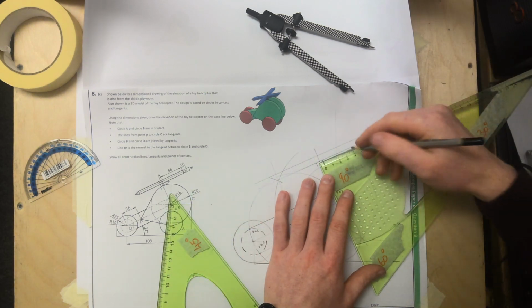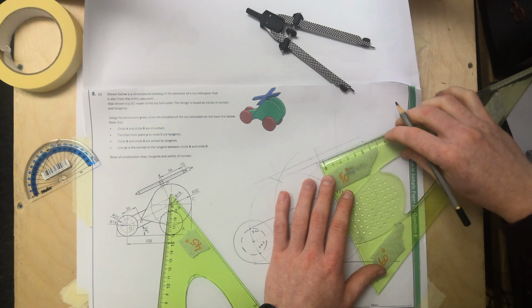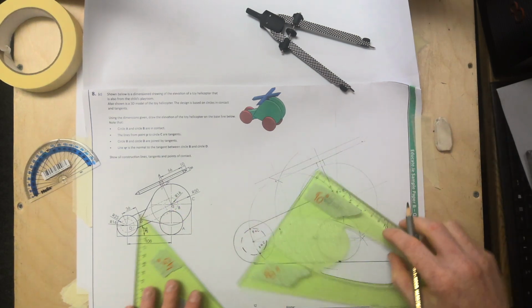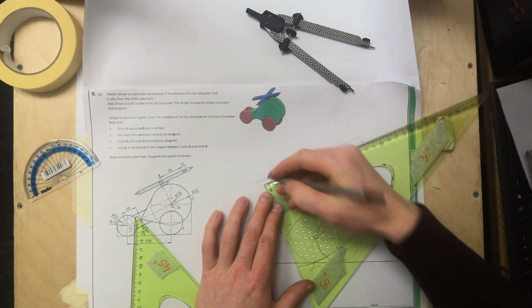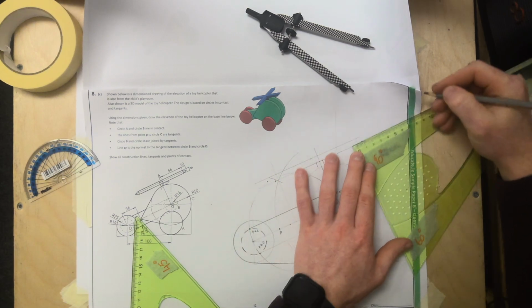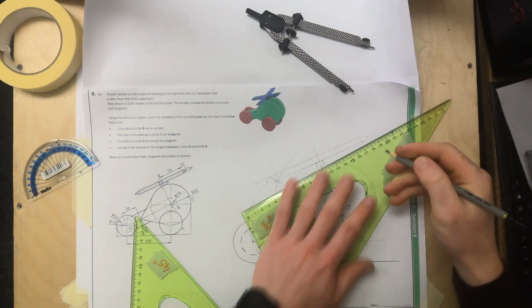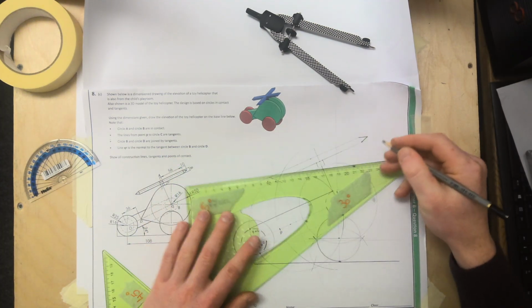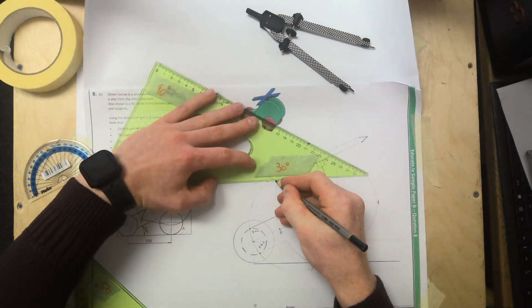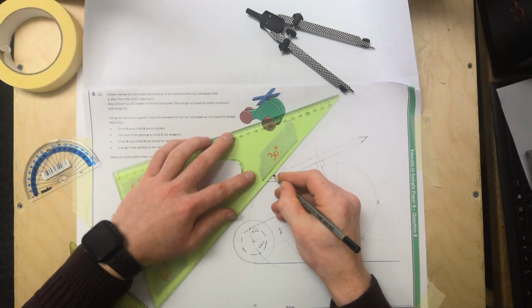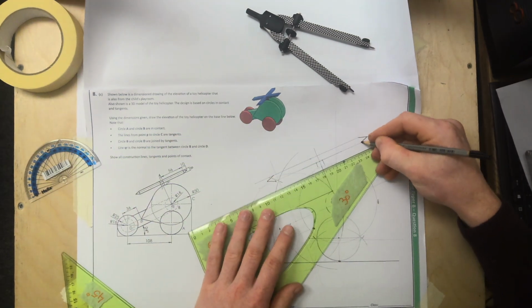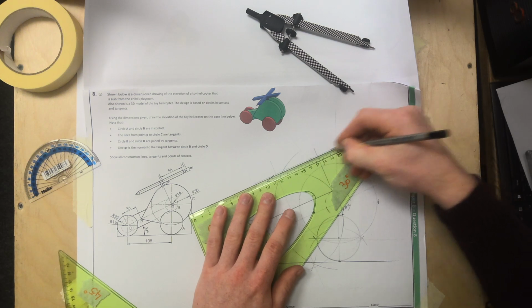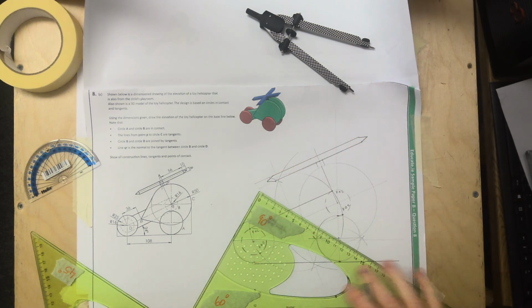It's 56 from here. Don't worry about that too much, to be honest. There's very small measurements and stuff in it. Once you're getting the tangents and all that, and the relationships between all the circles, it's bigger.